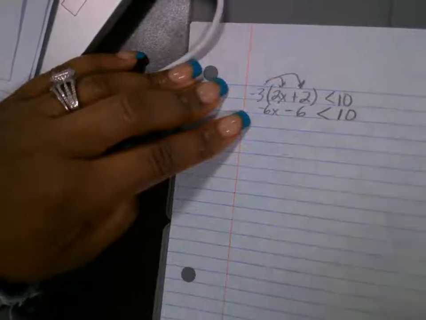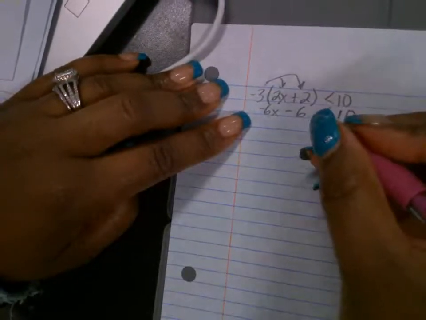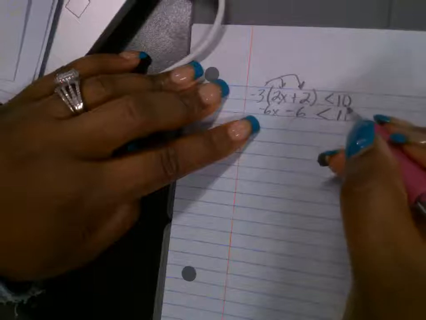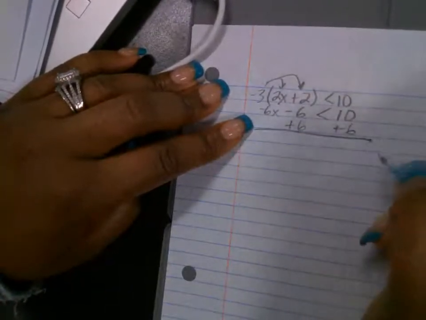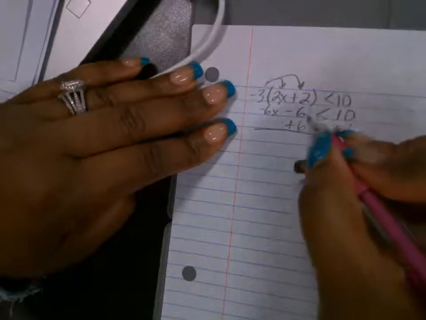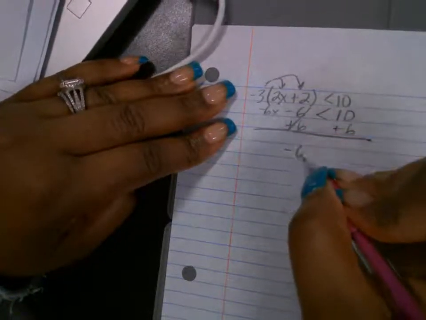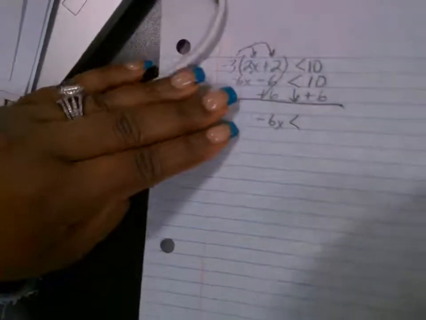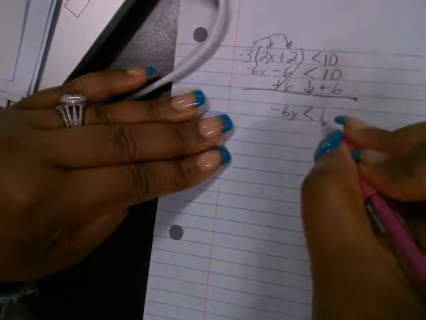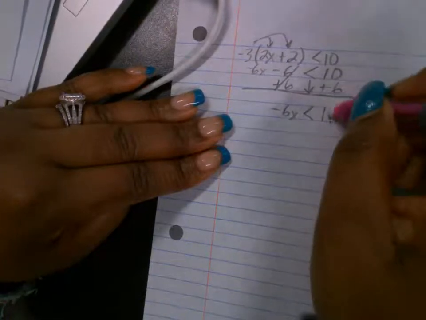All right, what do we do after that? What's the very next thing? You add 6 to both sides. All right. Okay, so when you add 6 to both sides, this is going to give me -6x. This is less than, and this is going to give me 16.